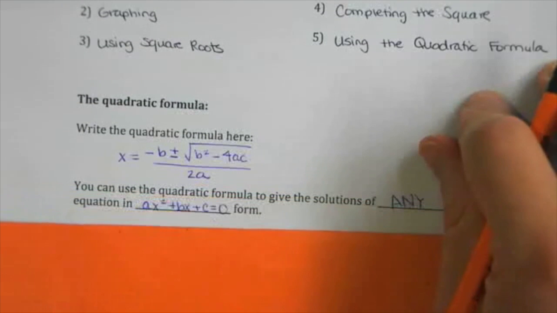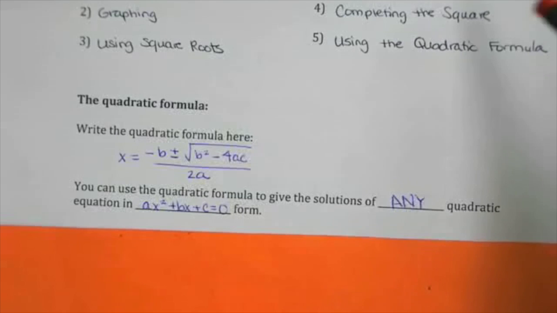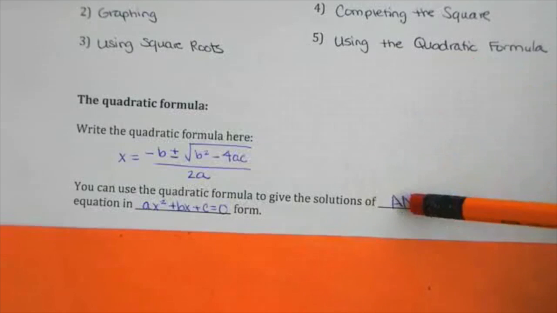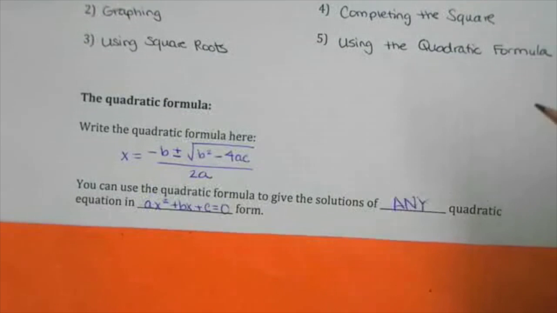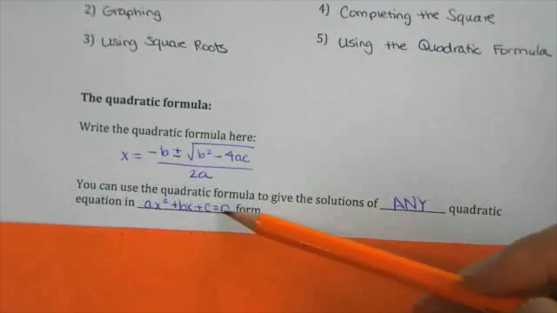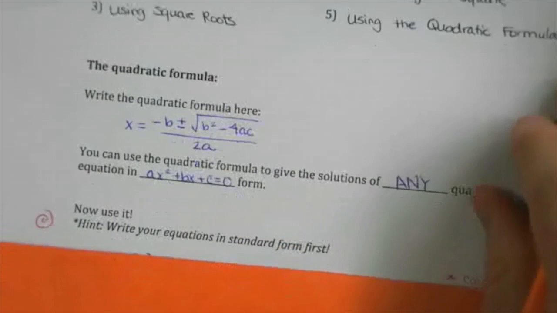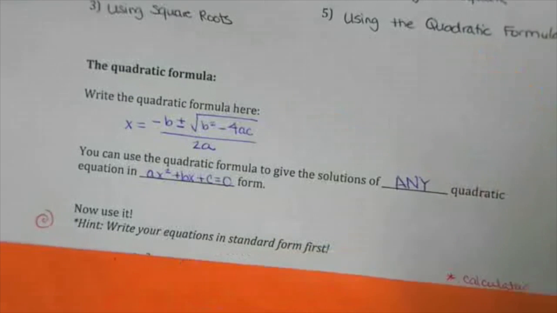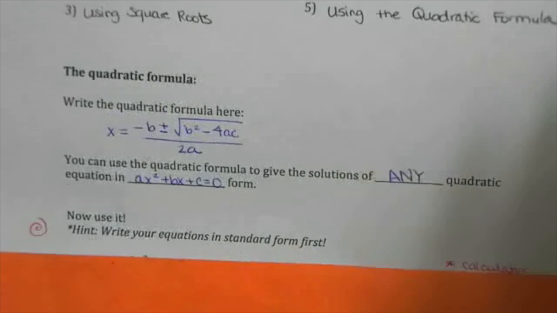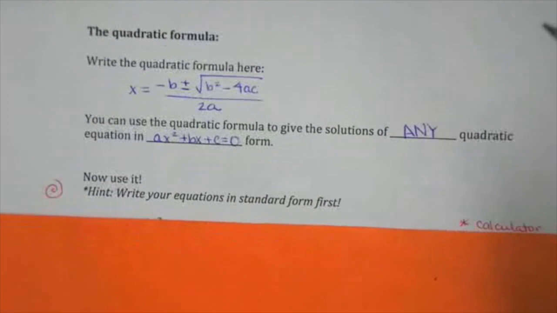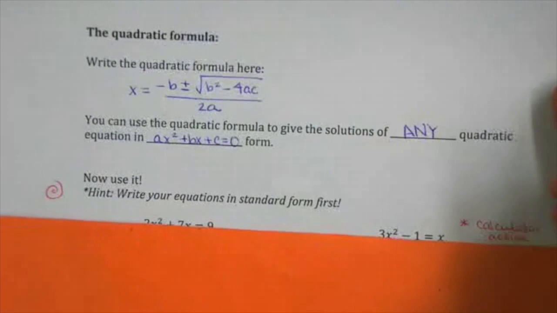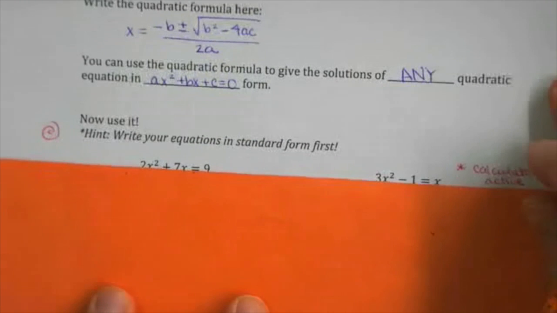So you can use the quadratic formula to give the solutions of any quadratic equation in the form of ax squared plus bx plus c equals 0. So let's try it out. A hint, write your equations in standard form first. Remember, with decreasing exponents. And you may use calculators for this part. If you need to, you can borrow one. There's a box up at the front of the class.